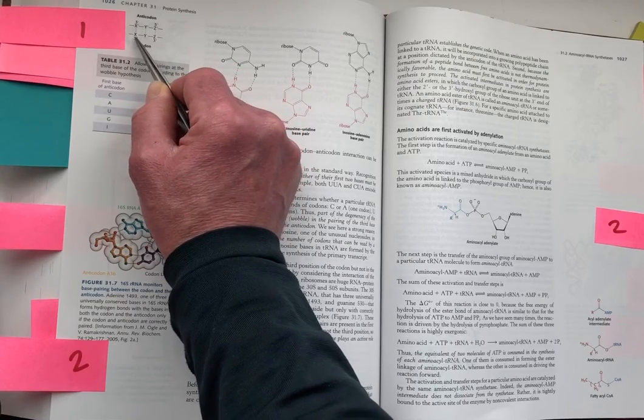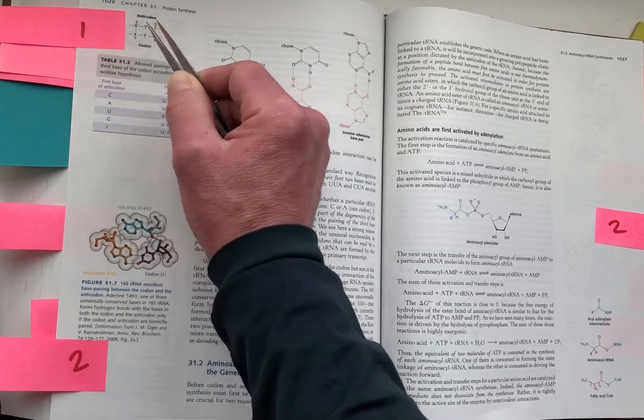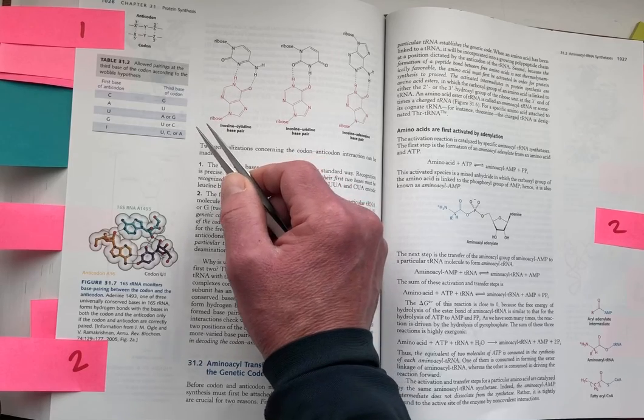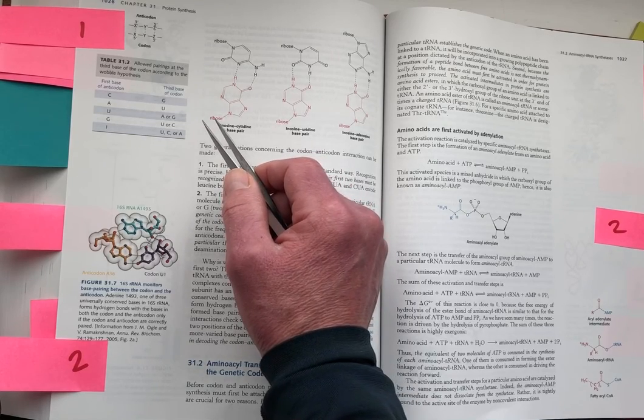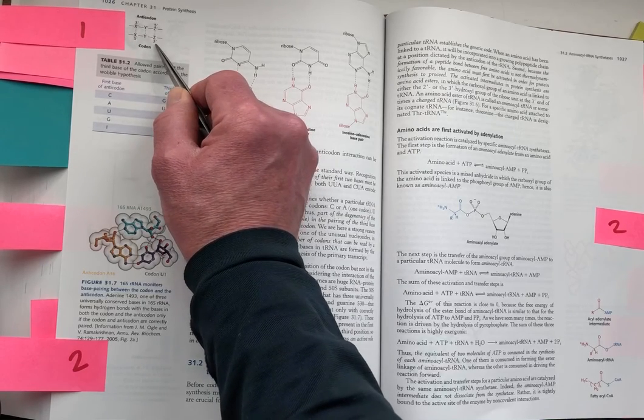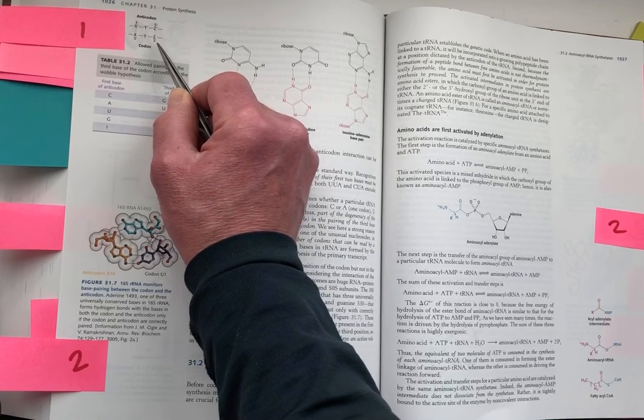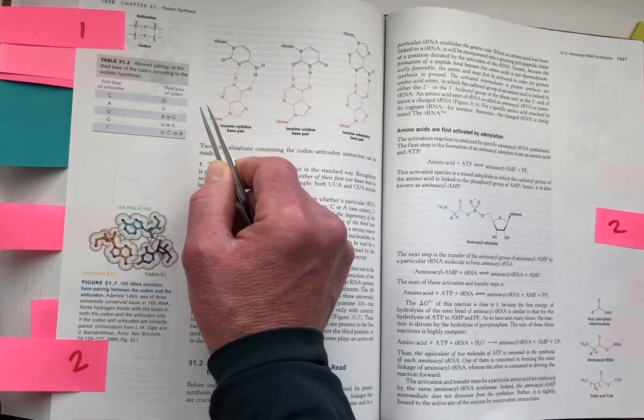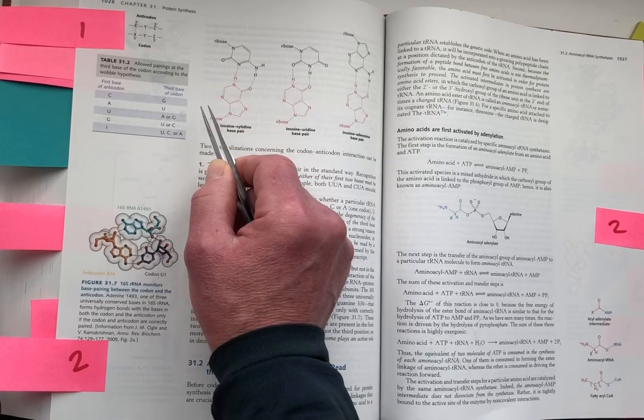The first two codon positions are interpreted very precisely. You have to have A paired with U and C paired with G at these first two positions. But at the third position, the ribosome tolerates mispairings or alternative pairings.